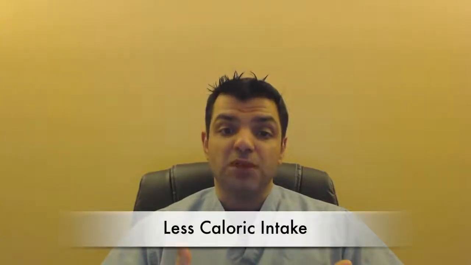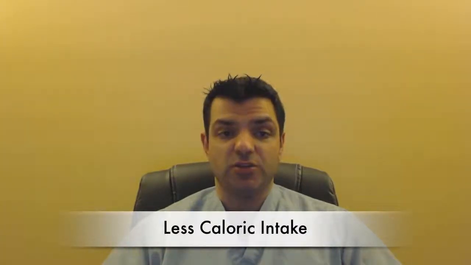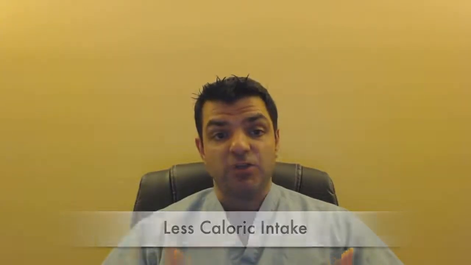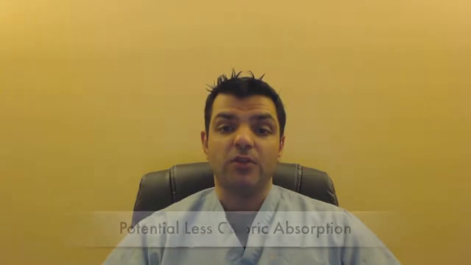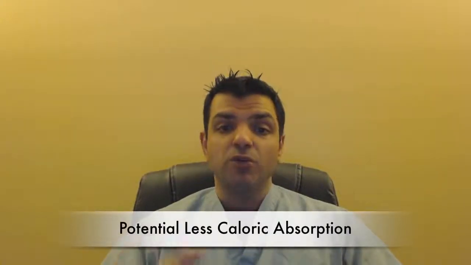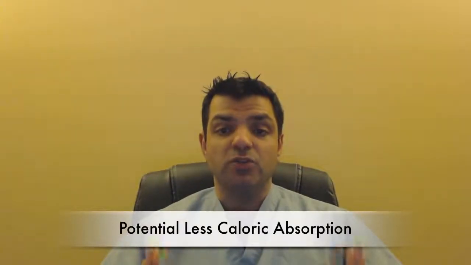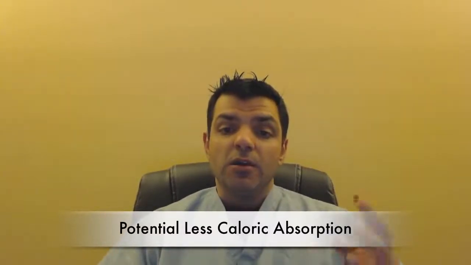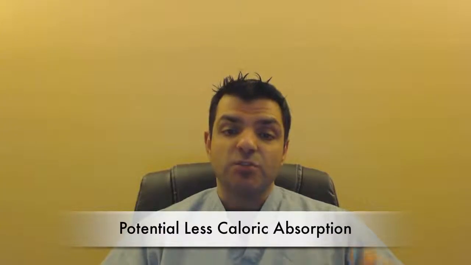The bypass really works by several mechanisms. Firstly, the newly created small pouch allows significantly smaller meals, which translate into fewer calories consumed. Additionally, because there is less digestion of food now by the smaller stomach pouch, and there is a segment of small intestine which would normally absorb calories as well as nutrients that no longer has food going through it, there's probably to some degree less absorption of calories and nutrients.